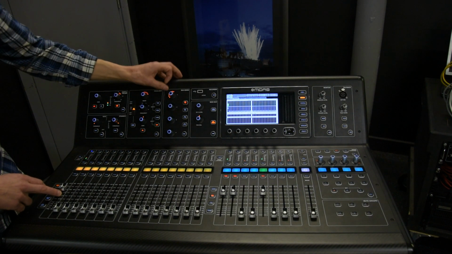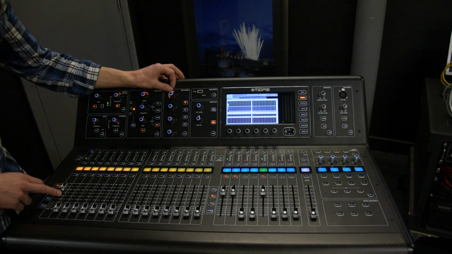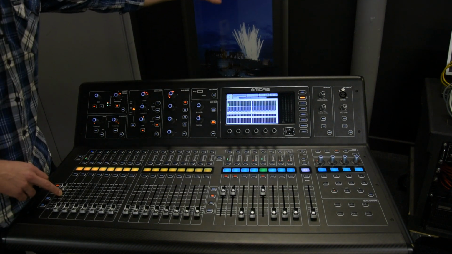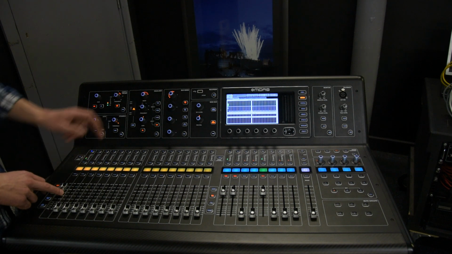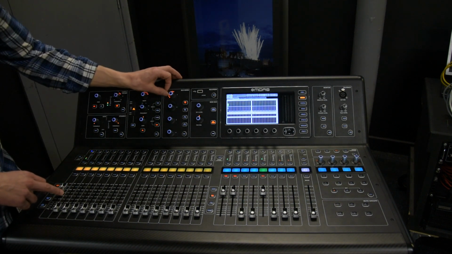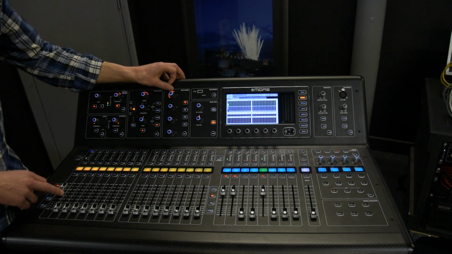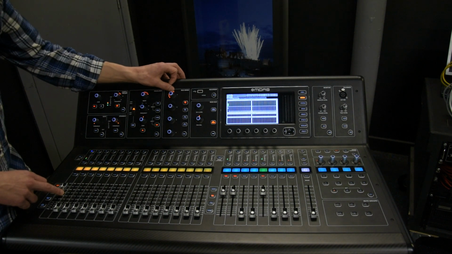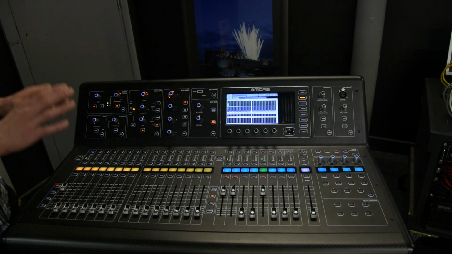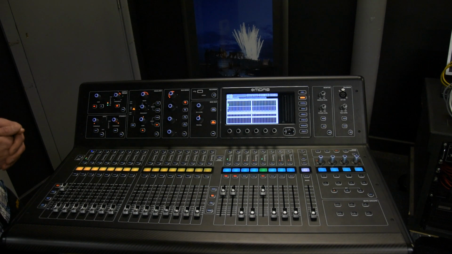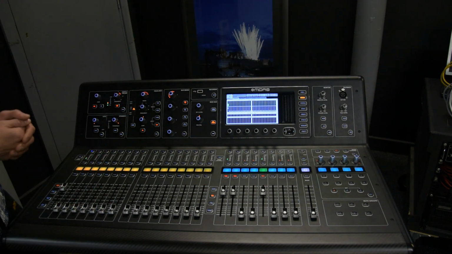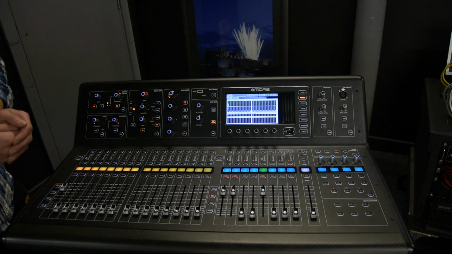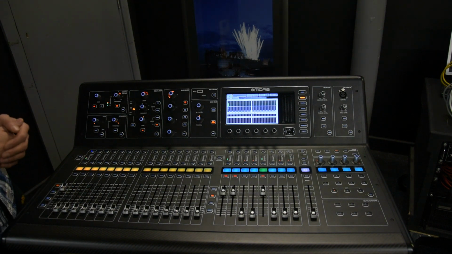bus 1 in this case, out to the monitor wedge. So to get this test signal out to the monitor wedge that I'm using in this example, I'm going to use bus 1 post fader. Okay, that's the dry signal. Let's say the lead vocalist's voice. The lead vocalist says, can you send me some reverb in my monitors?